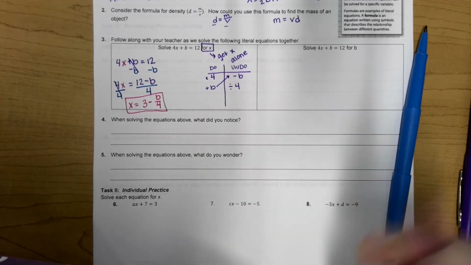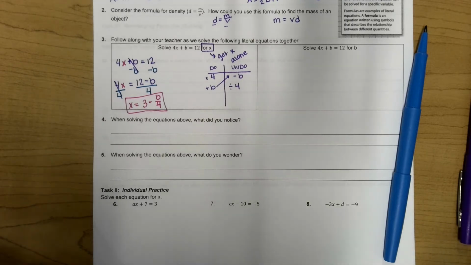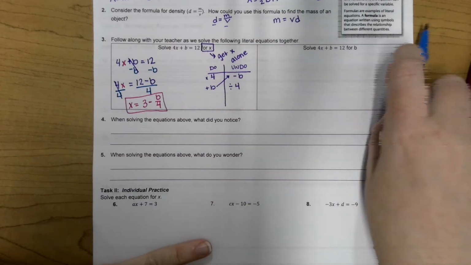Again, it doesn't look like it should be an answer. It looks like a problem, but that's okay. It's fine. We have what x equals. X is going to equal 3 minus whatever b is, divided by 4. And if we figure out what b is, like if someone tells me, hey, b is going to equal this, well, then we can get a number for x. But right now, we just have x by itself. That's the end goal, is to get x by itself.